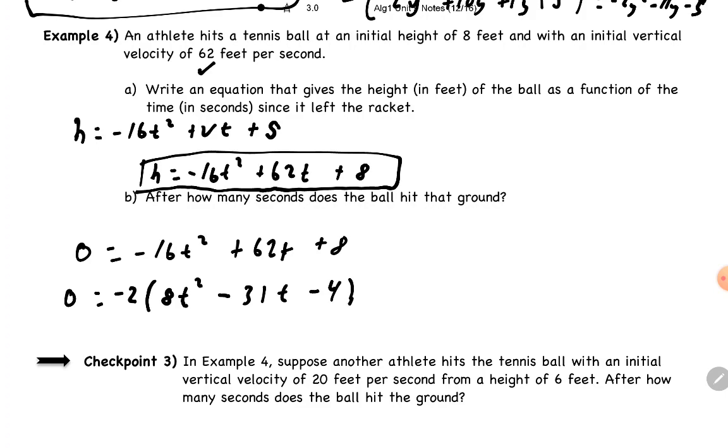Okay. Now this is still a little bit harder, but what this factors into is 8t plus 1, t minus 4. Well, yeah, okay. So when I factored out all of this, my new a value is now 8, my b value is negative 31, and my c value is negative 4.